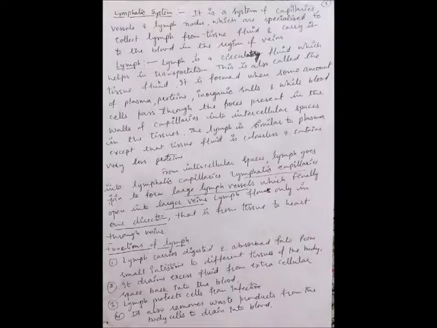Now, as we know, circulatory system is of two types. One is blood vascular system and other is lymphatic system. So today we will also continue this part, that is lymphatic system. It is a system of capillaries, vessels and lymph nodes which are specialized to collect lymph from tissue fluid and carry it to the blood in the region of veins.